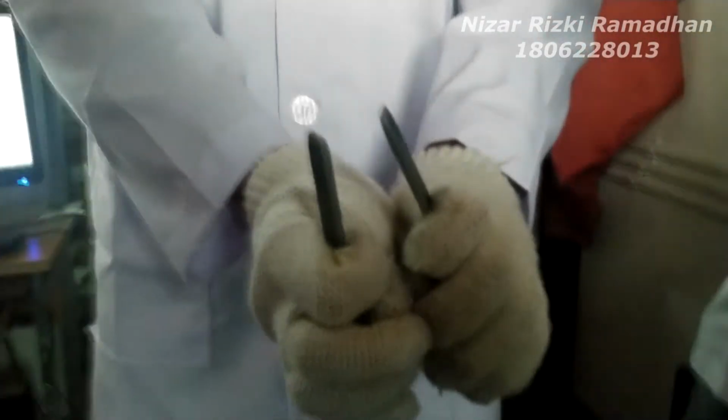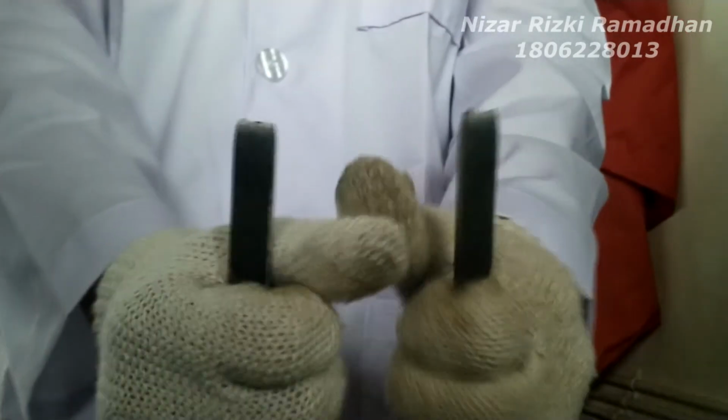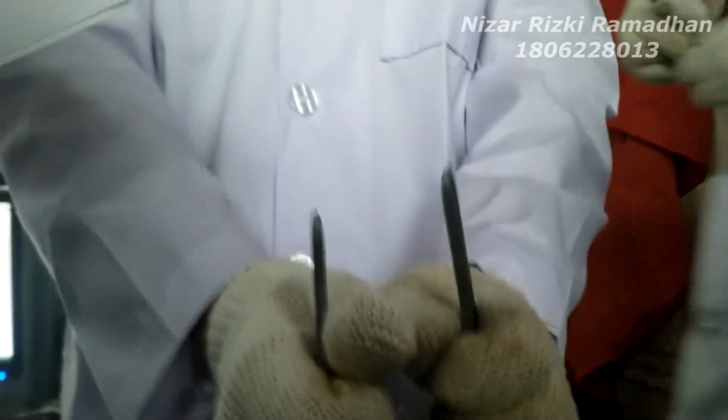And then the time has come. The material shows necking already and it will fracture shortly. Bam! This is the material after being tested. You can see there is a little bit of a cone shape on top of the material.